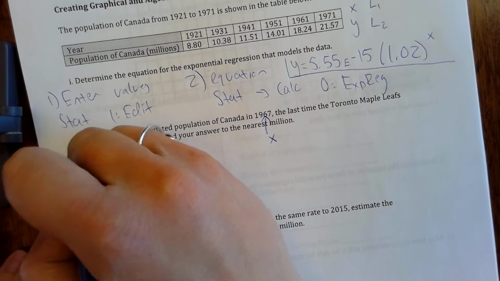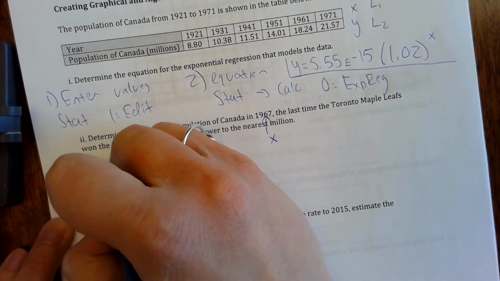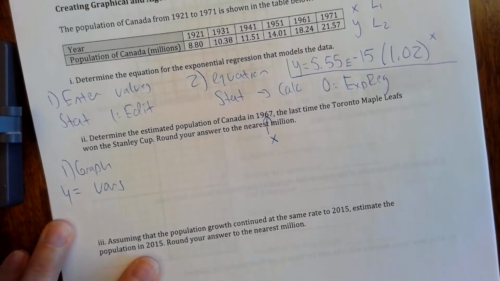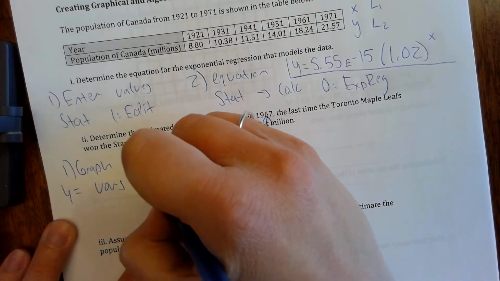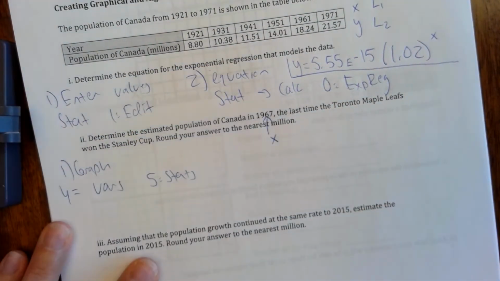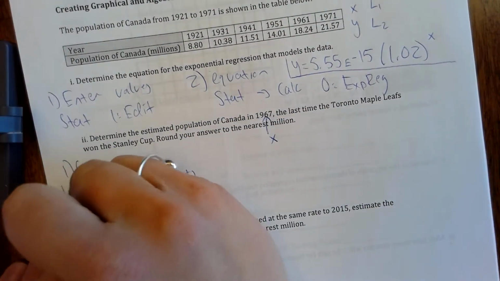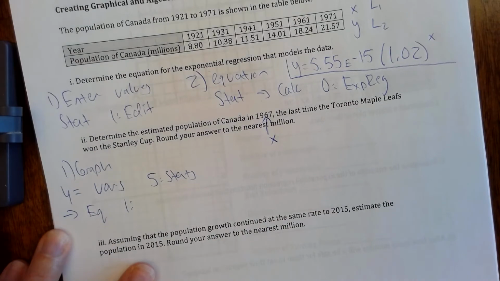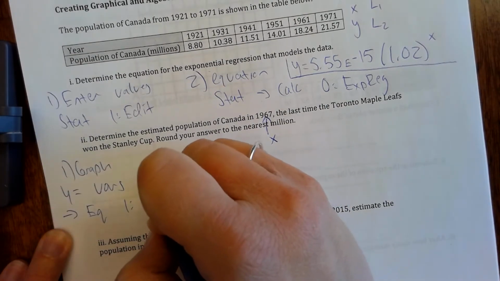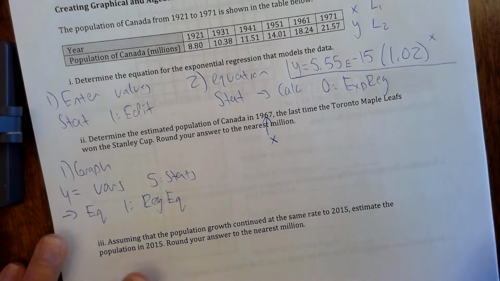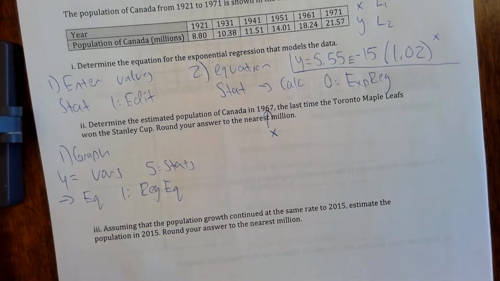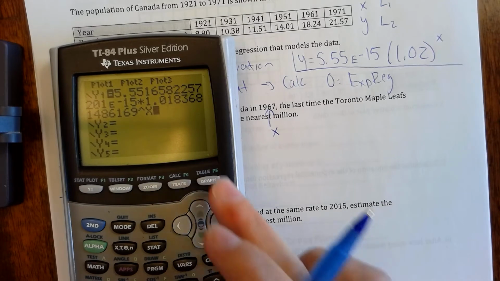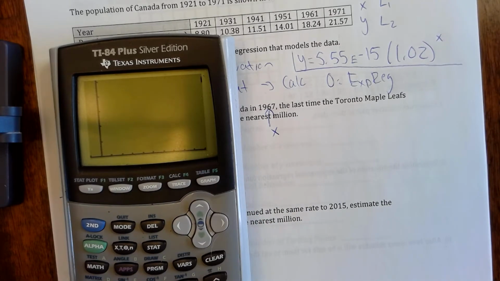So we go to Y equals, we go VARS, let me check for this again here. 5 for stats, we go over to EQ, and then 1 for RegEQ, regression equation. Okay, so that just kind of copies and pastes it into our graph right here, which we can then hit graph to take a look at.